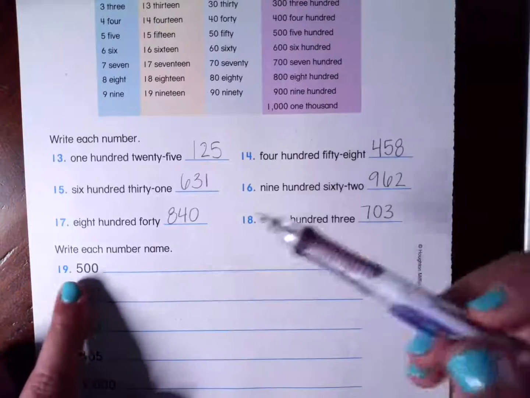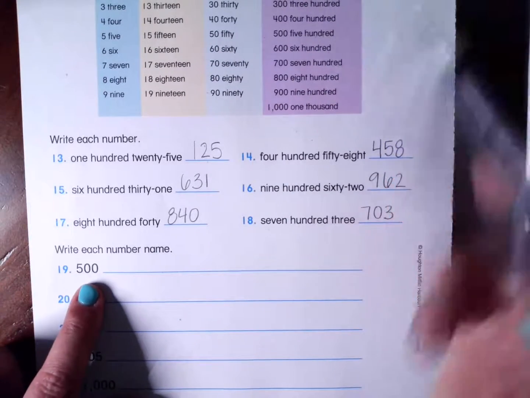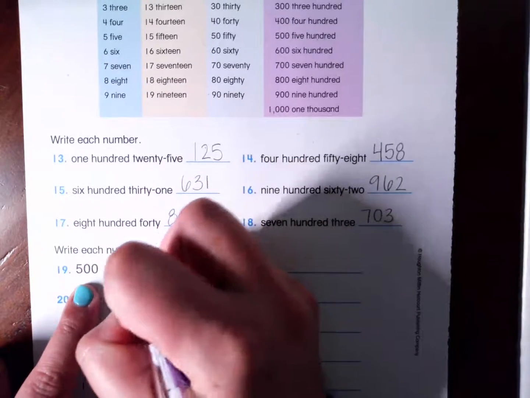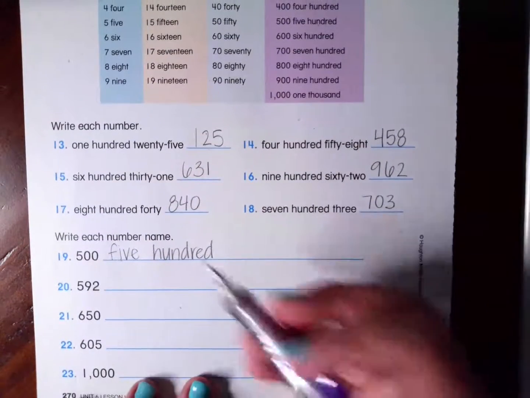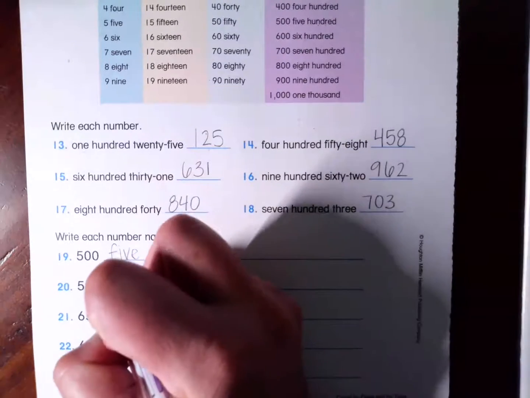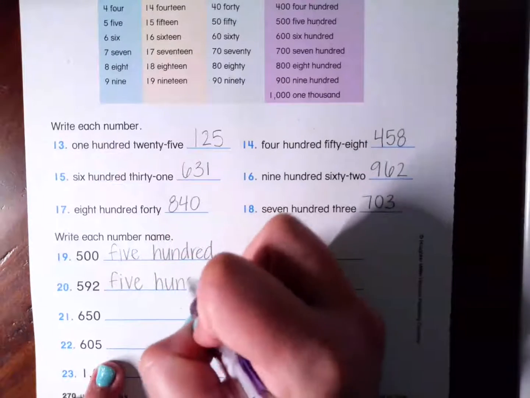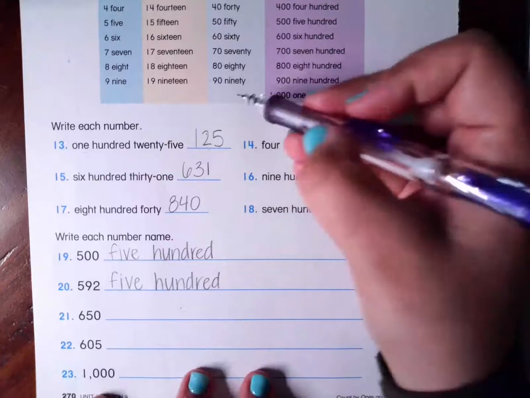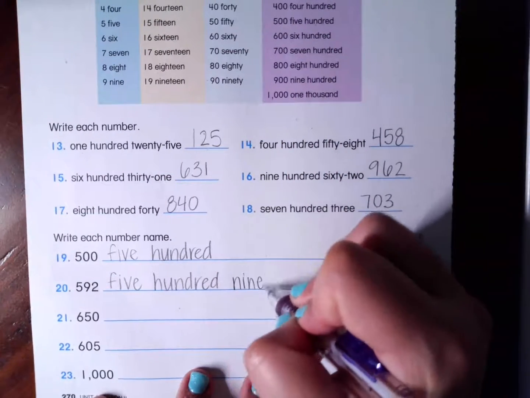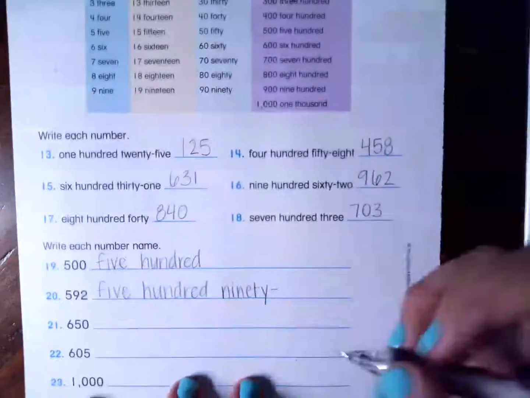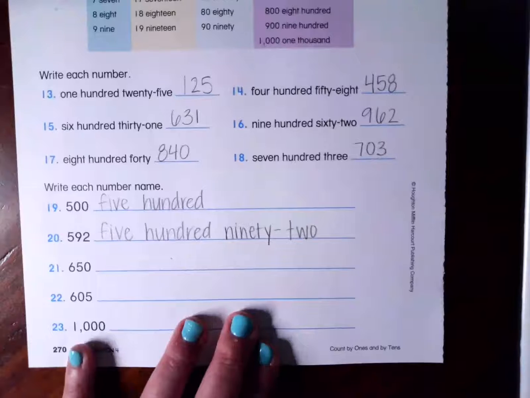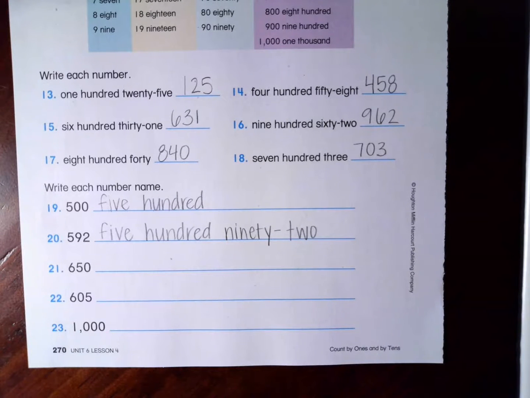So the first number we have is 500. So for 500, we're just going to copy this right here, 500. Now the next one says 592. So I'm going to start with this. And now I need to write 92. So here's 90. And then I need to put my dash. And then here is 2 all the way up there. So 592. You should be spelling these words exactly correct because the words are right in front of you. Okay, so go ahead, pause the video, and finish number 21, 22, and 23.